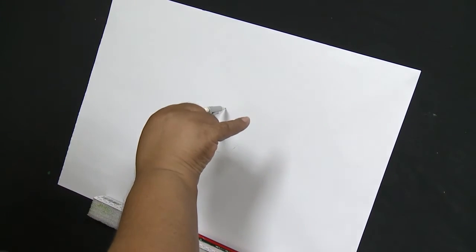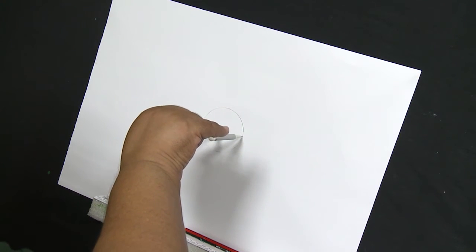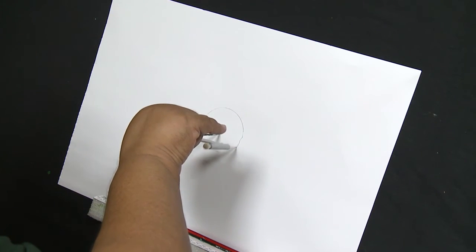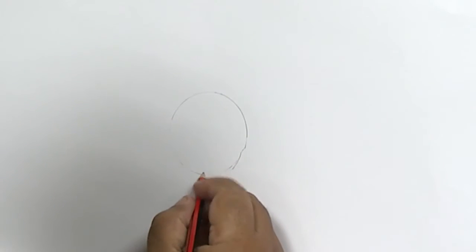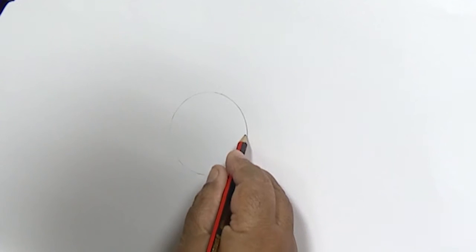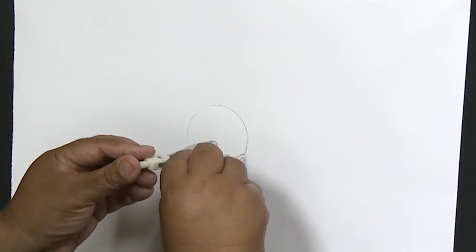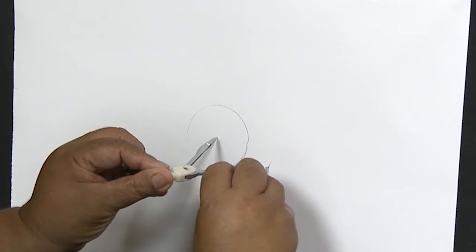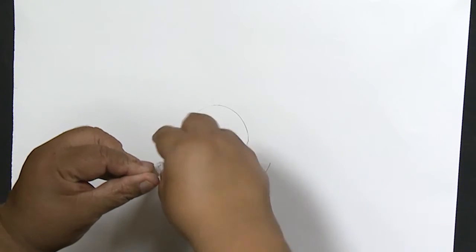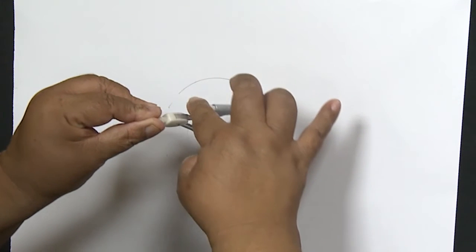Our last formal balance is radial. First, we need to create a circle. You can have just 1, 2, 3 or more. And of course, you need to have your compass to draw a perfect circle. So I've decided to use at least 3 circles, but you can have more.